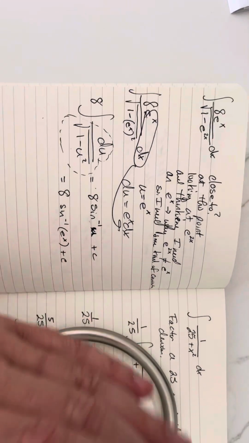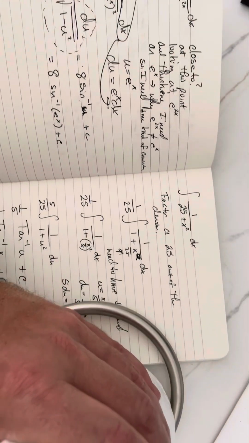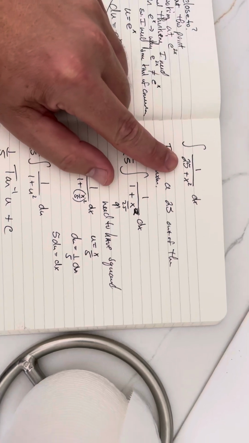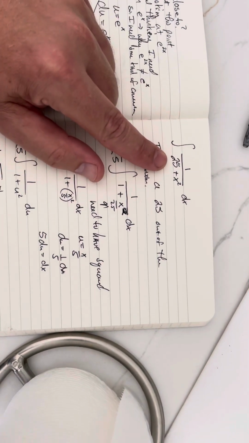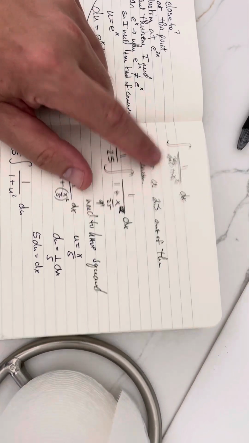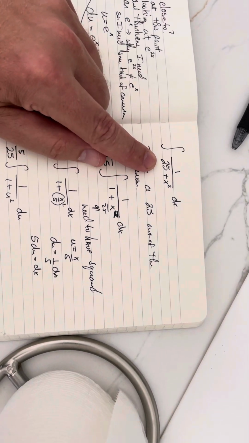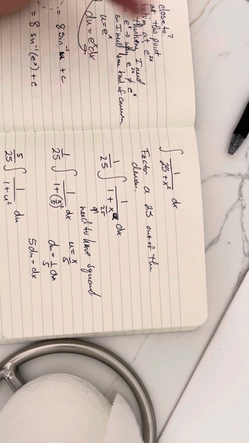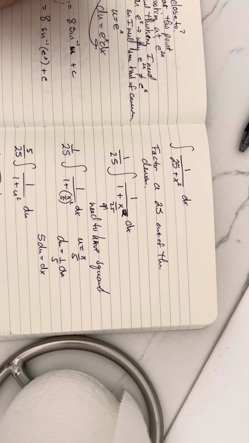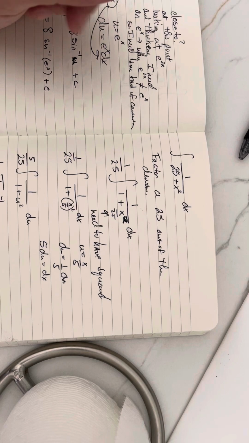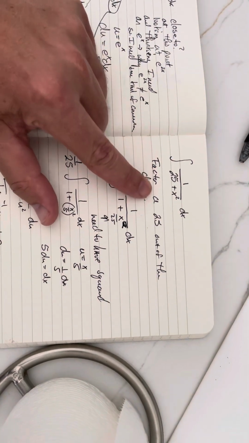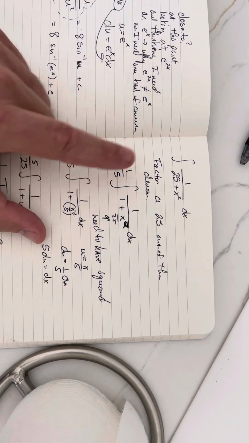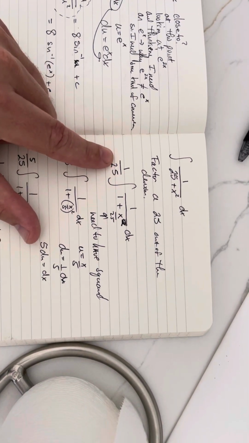Okay? I'm going to do another one. And the reason I'm going to do another one is because sometimes the constant isn't on the variable. So this constant's what's throwing this off. I'm looking at it and I have something plus x squared. So it's leading me to believe I'm going to be dealing with the tangent inverse problem. So the thing I'm going to do is I'm going to factor a 25 out of the denominator. When I do that, I have 1 over 25 outside the integral.